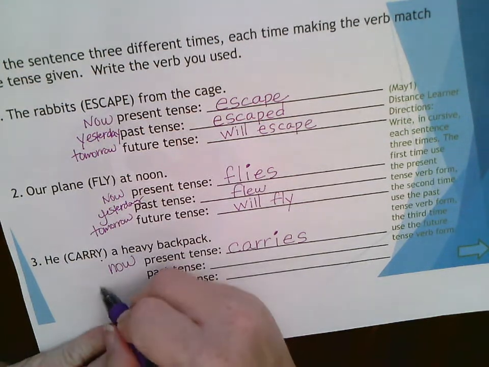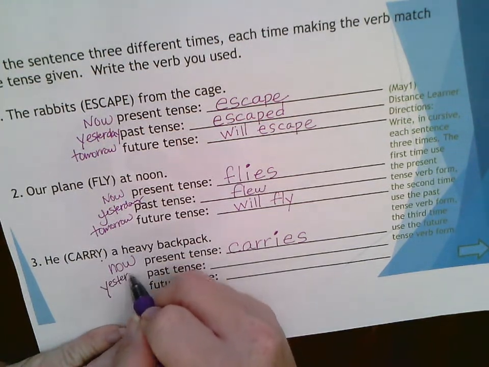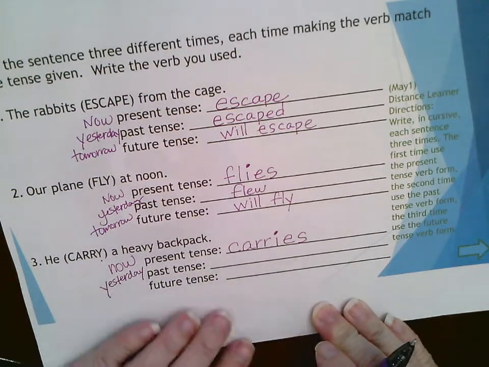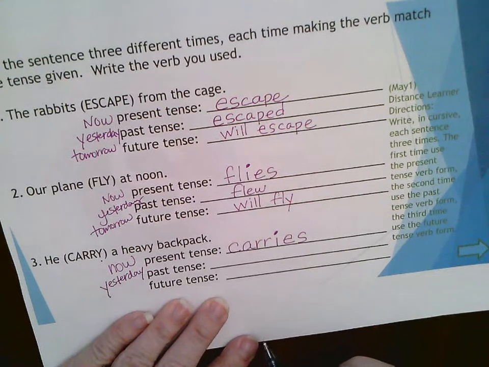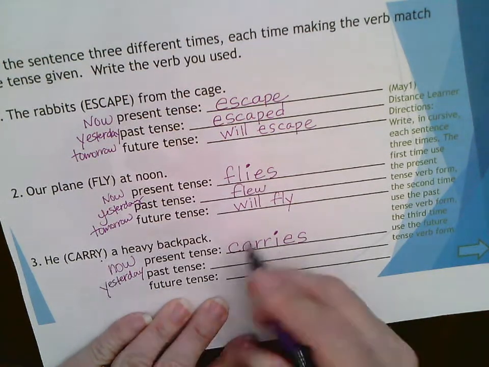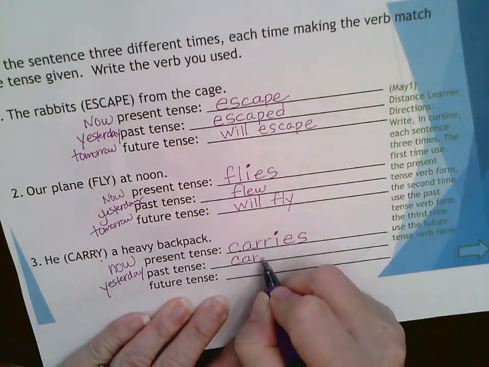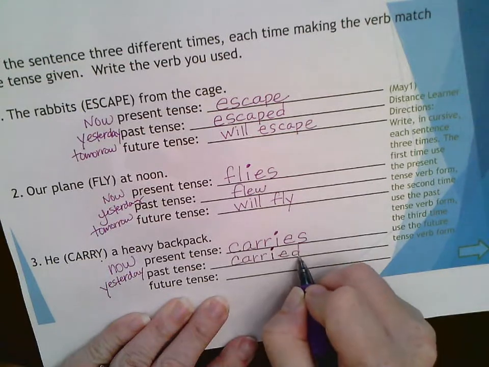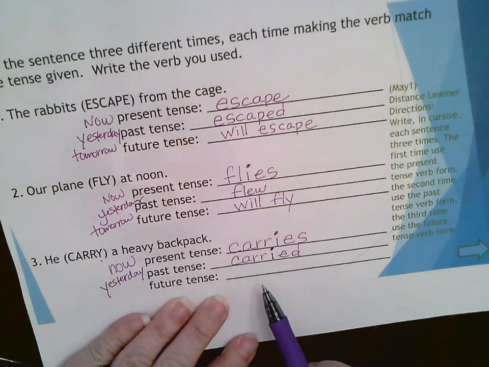Past tense, in my mind, I'm going to pretend and think yesterday for the past. Yesterday he, a heavy backpack. I think it's going to be carried. And again, we've got to change that Y to an I first, then add ED. Change my Y to an I, add ed. He carried a heavy backpack.